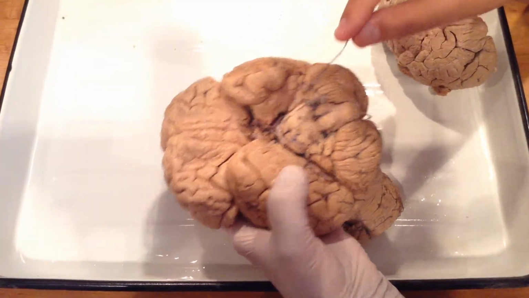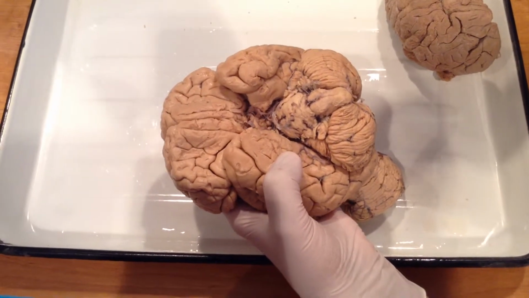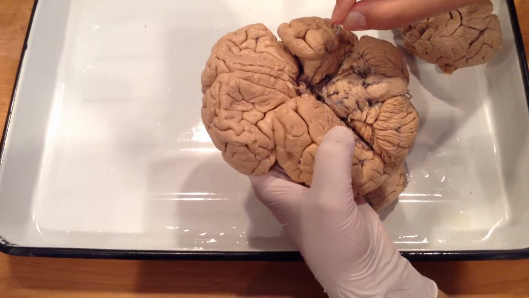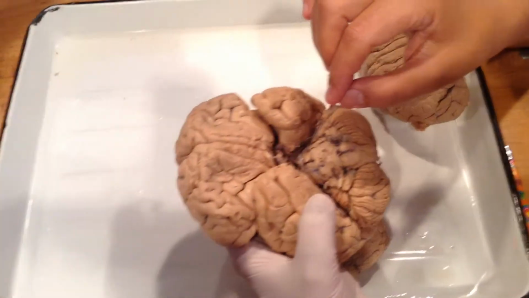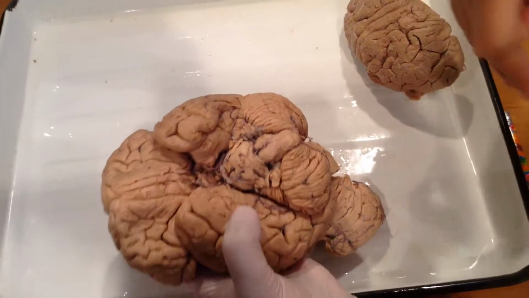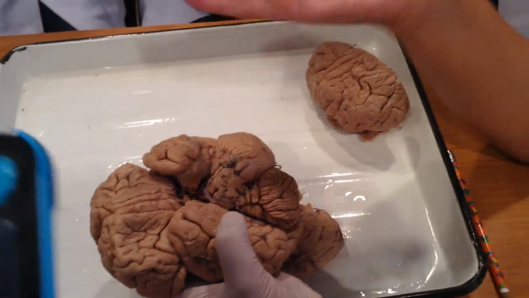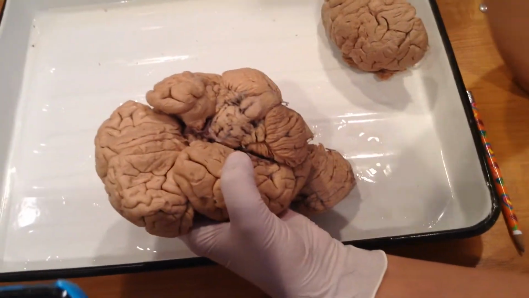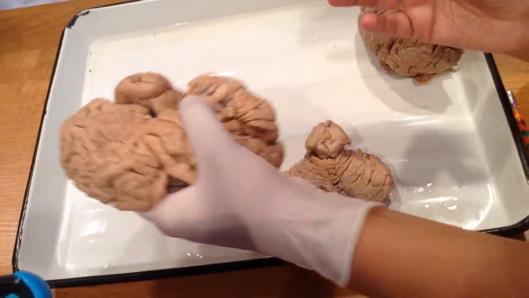Tuber cinereum. Infundibulum with hypophysis cerebri. Corpora mammillaria. Together they form the hypothalamus. Yeah, my students, this is the ventral surface of the diencephalon.